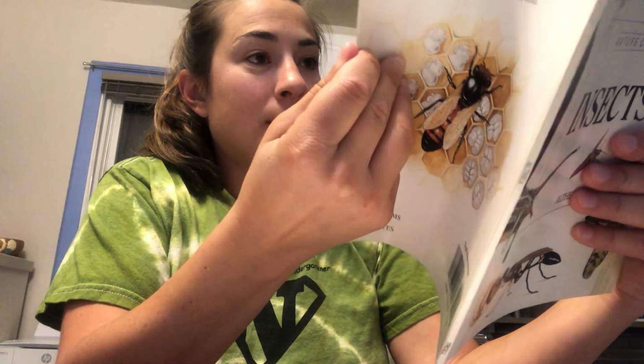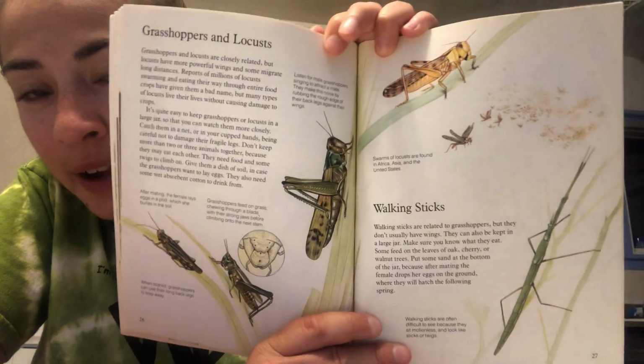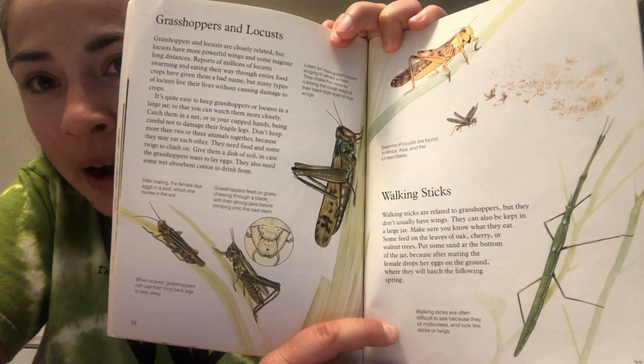Arachnids. So that means they have 8 legs and they have 8 eyes. 8 eyes. Oh my goodness. And maybe you could see, if you have lots of trees and grass around your house, some grasshoppers.